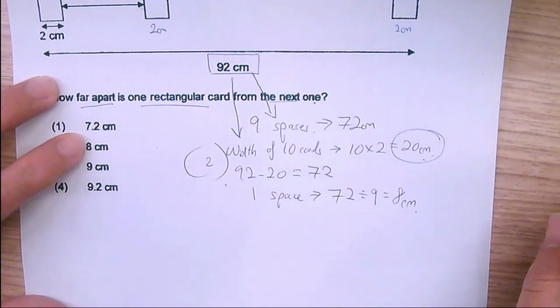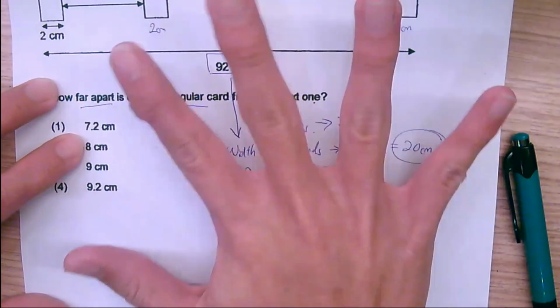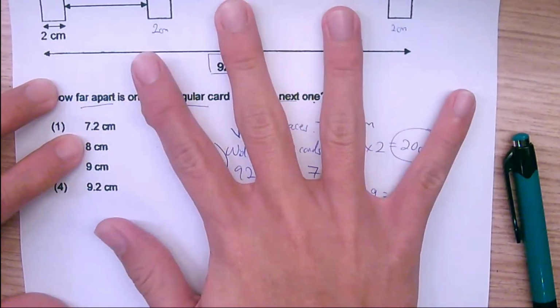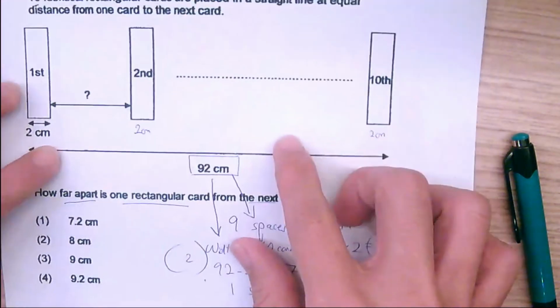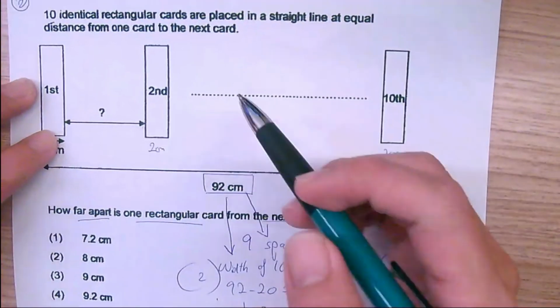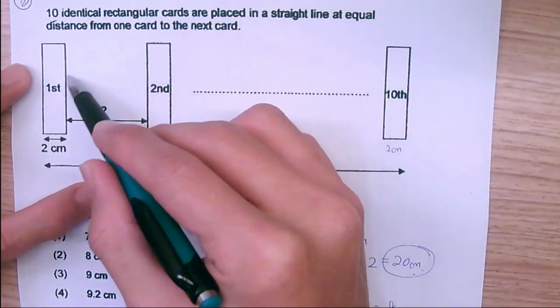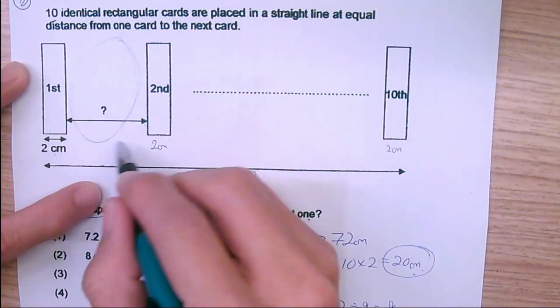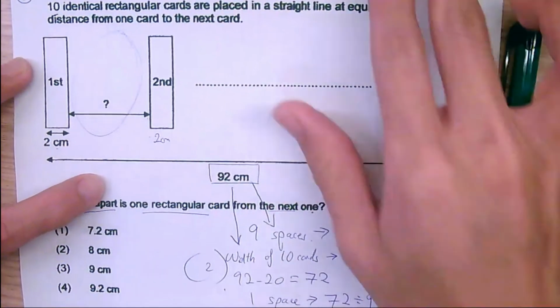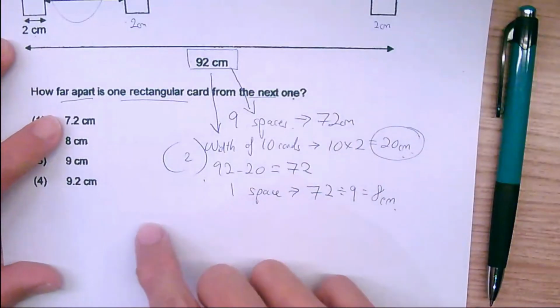So for this one, remember, if your parents are watching this, teach them the finger method. Okay, use 5 fingers, and using 5 fingers, teach them how many spaces there are in between. So it's 1, 2, 3, 4, 5. And remind them sometimes the questions are not just asking about the spaces in between, they also have the width of each item. Okay, 2 cm, 2 cm, 2 cm. Alright, so this is the working for this question. Done.